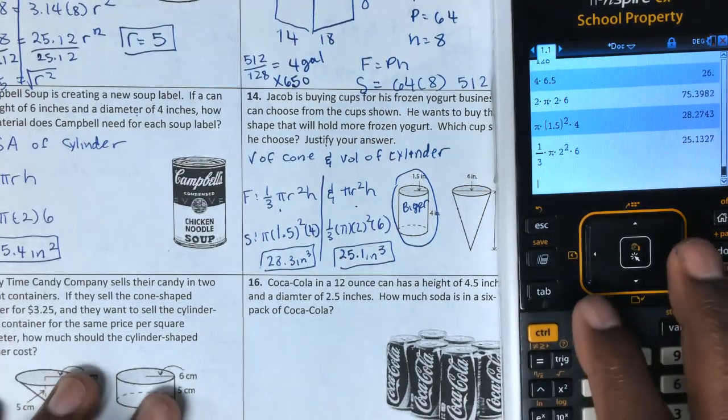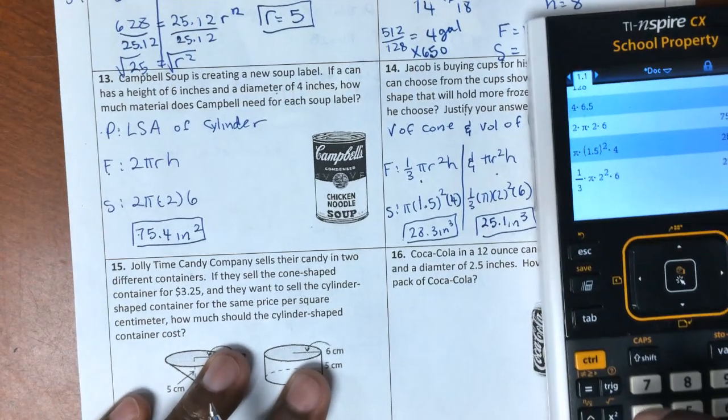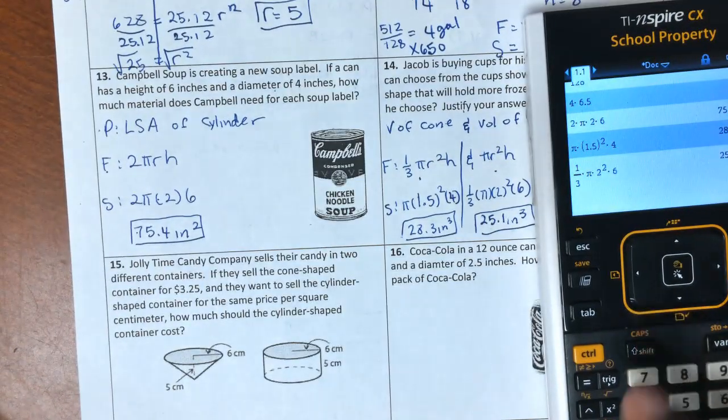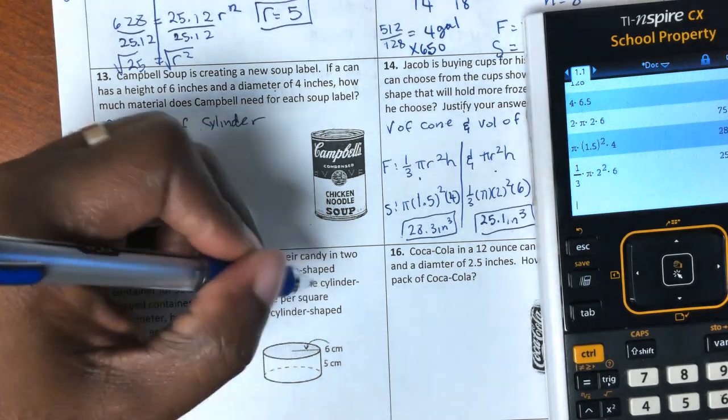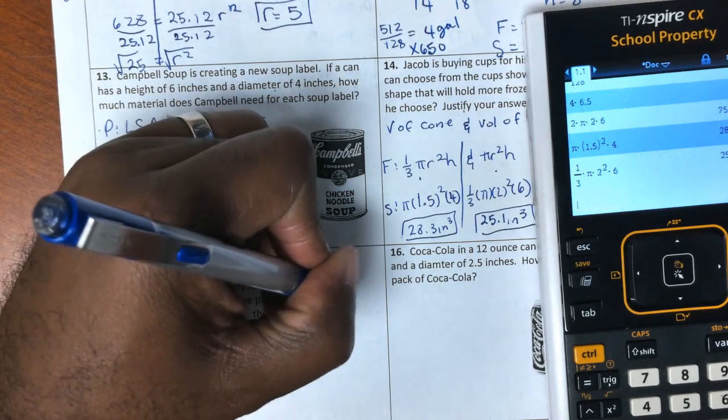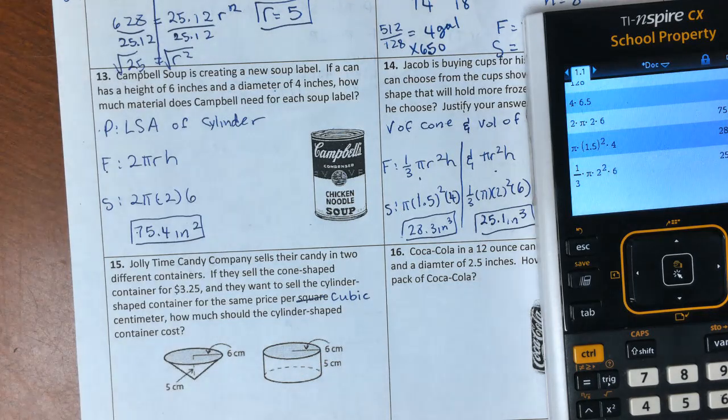So this is the one that I would choose. All right, on to the next one. We're almost done with our review. So number 15. Jolly Time Candy Company sells their candy in 2 different containers. If they sell the cone-shaped container for $3.25, and they want to sell the cylinder-shaped container for the same price per square centimeter, how much should the cylinder-shaped container cost? I think there's a typo here, and it should be per cubic centimeter because we're talking volume here.